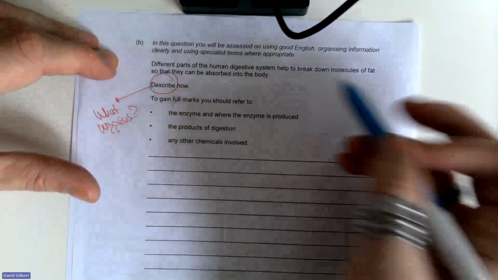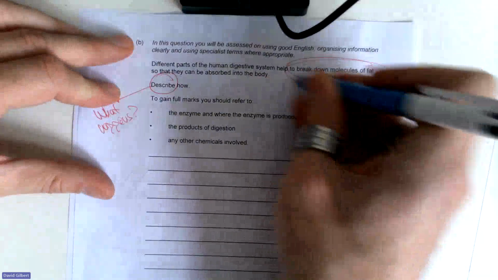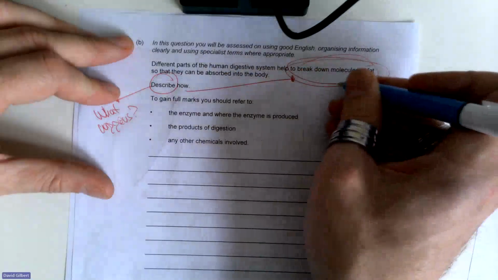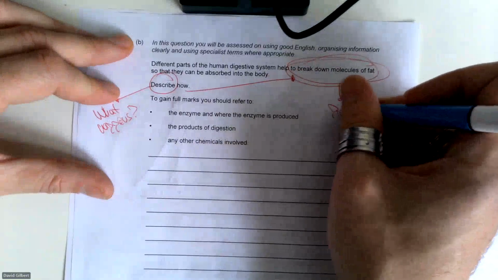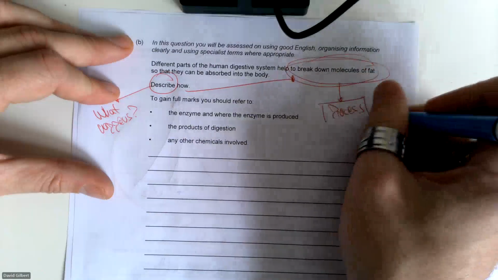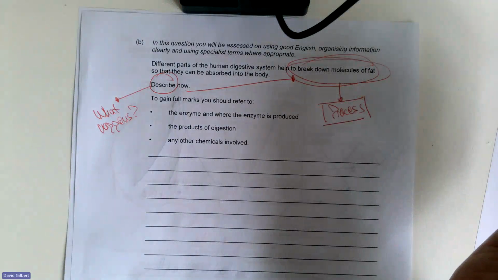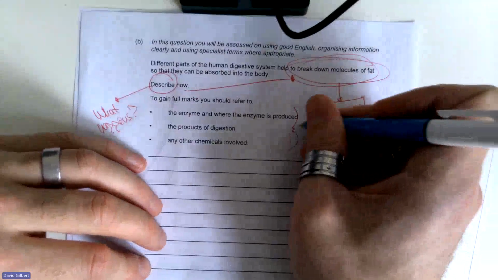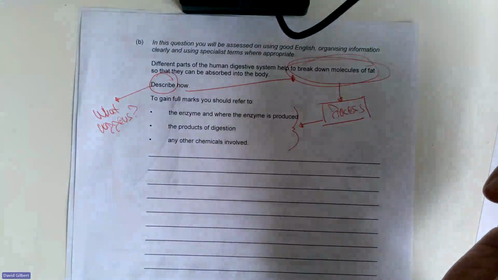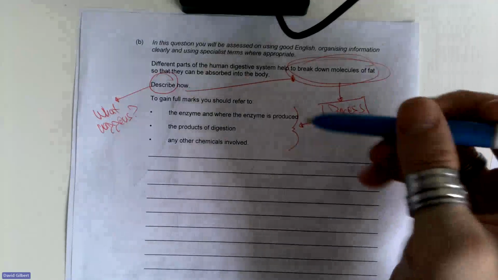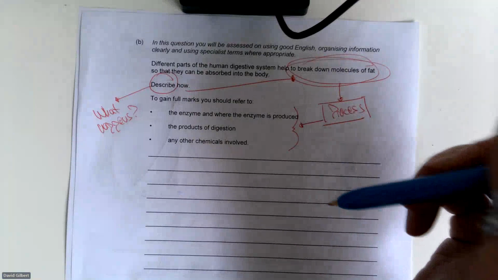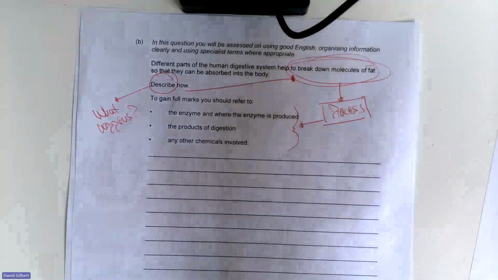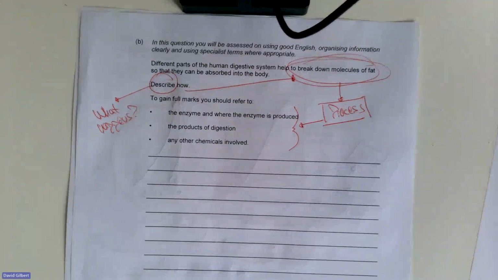Different parts of the human digestive system help to break down molecules of fat. So what are we describing? We're describing a process. Now, in this process, what do we need to include in terms of our description? We need to make sure whatever we describe in this process of breaking down fat molecules so that they can be absorbed into the body, we talk about these things. So it's a 6-mark question. Now, think about how we describe these things. Think about different areas which you know with regards to fat breakdown. And we've got quite a lot of possible marks that we can get.